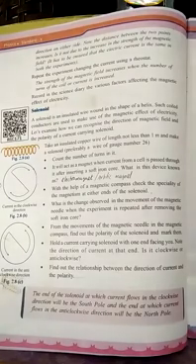What are the two factors we discussed? Yes, the intensity of electric current and the number of turns of the coil. These are the two factors on which the strength of a magnetic field around a current carrying coil depends.